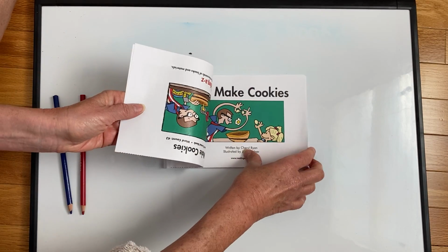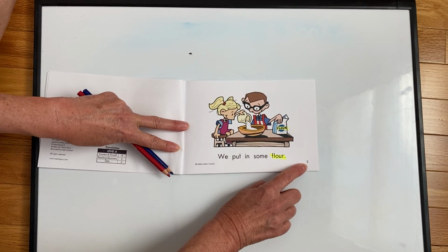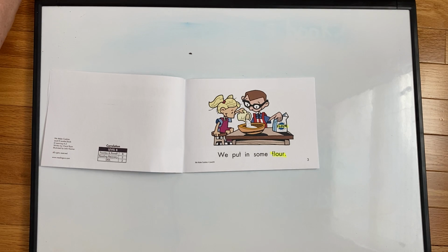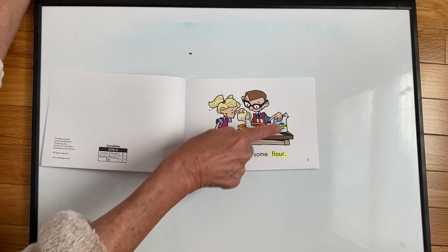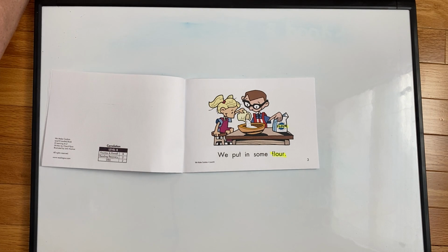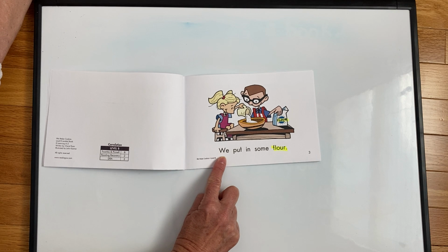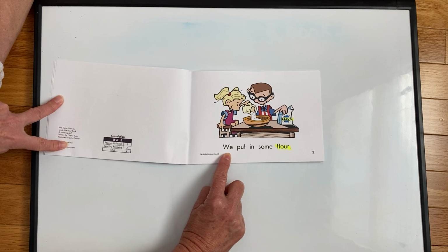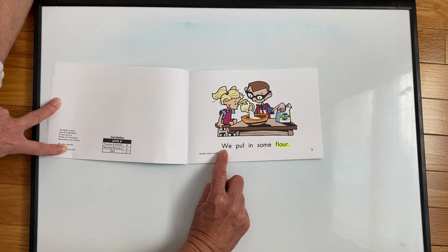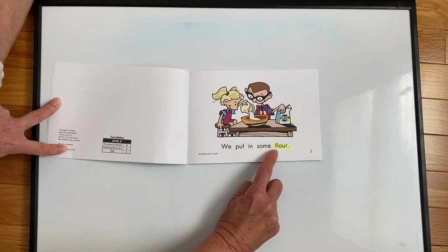So let's go ahead and turn to page 3, which you see in the corner. And remember, our highlighted words are our words that we learned on Tuesday. They're our vocabulary words. All right, so let's take our magic reading finger, find the word we, and here we go. We put in some flour.